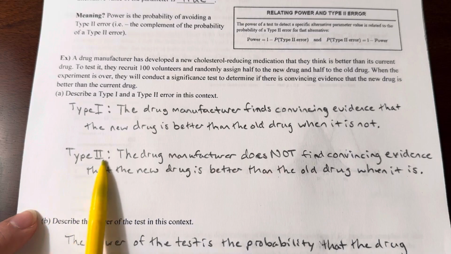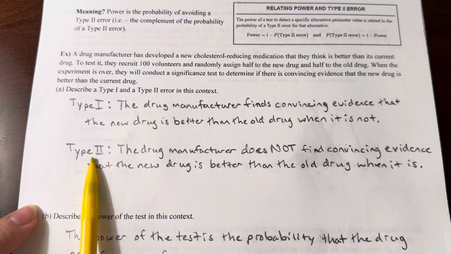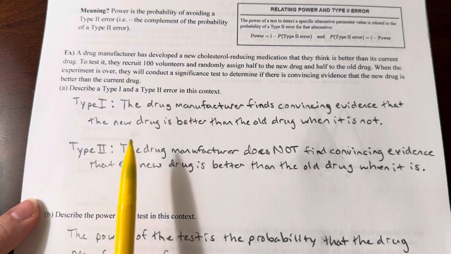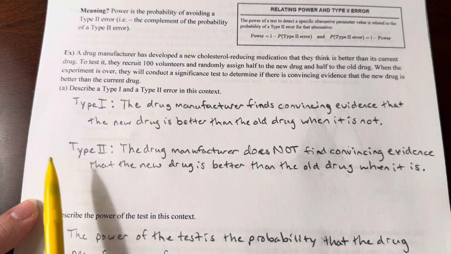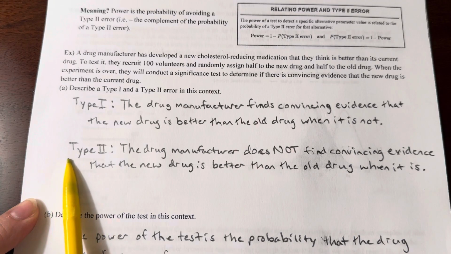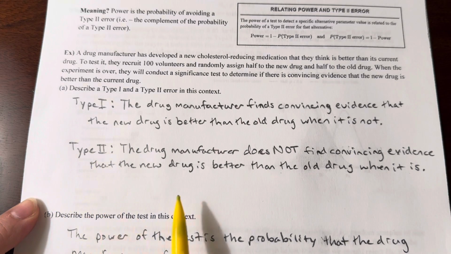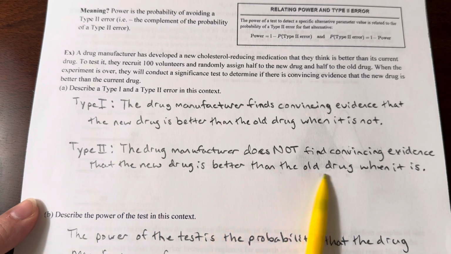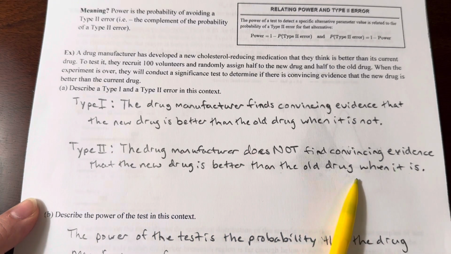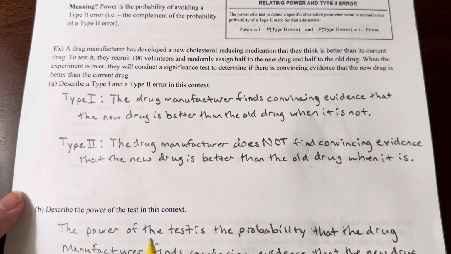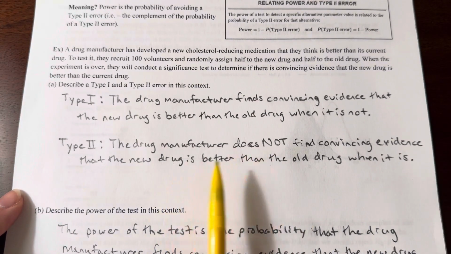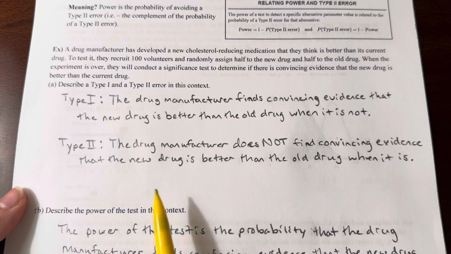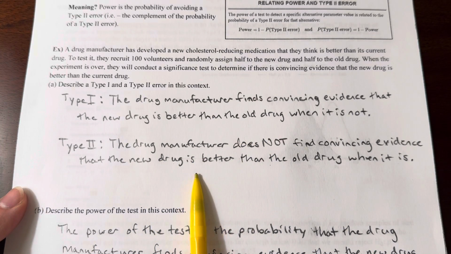Now, the other type of error that we can make is failing to find convincing evidence. And if it's an error, it means that our failure to find convincing evidence is the wrong answer. It's correct for our data, but it doesn't match reality. So Type 2 error: the drug manufacturer does not find convincing evidence that the new drug is better than the old drug when it actually is. It could just mean that the difference in efficacy between the two drugs is so small that it's very difficult to detect, meaning that the power isn't very strong.